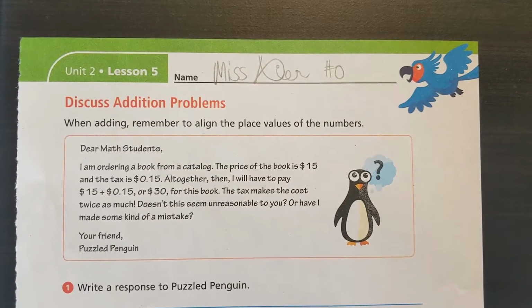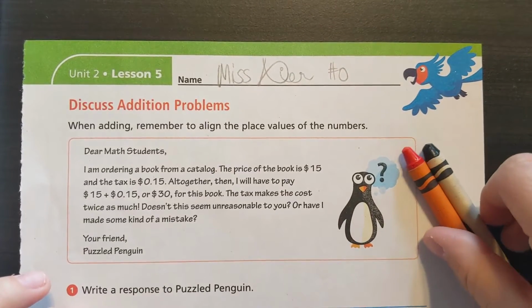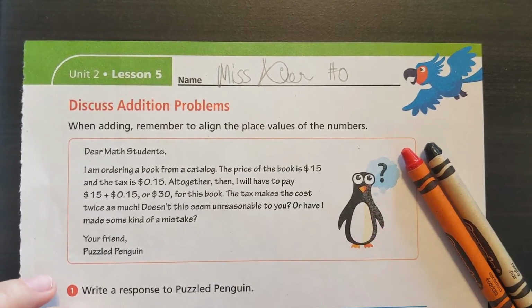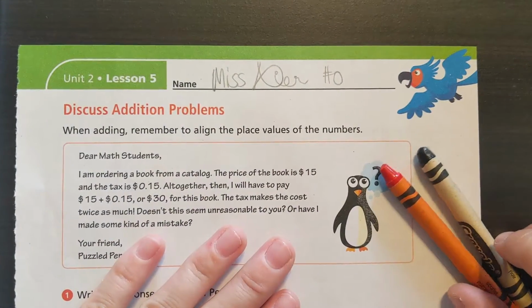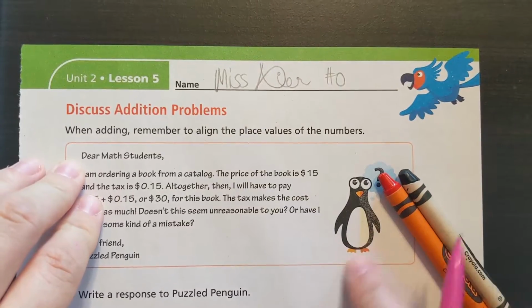Welcome back. You should be on page 57 of your workbook, and you should have kept out these two colors as well as have a pencil. We are going to be discussing addition problems. The very first thing this starts off with is one of my favorite things called Puzzled Penguin.